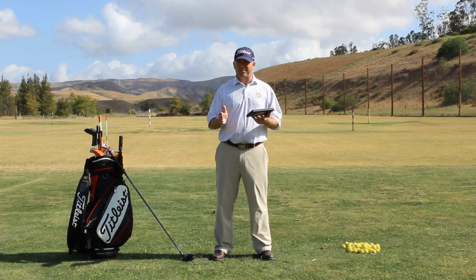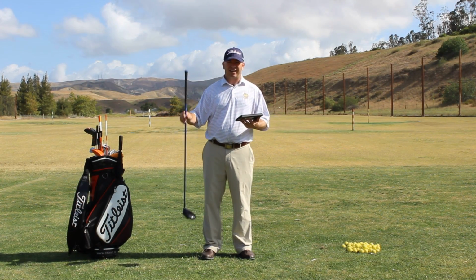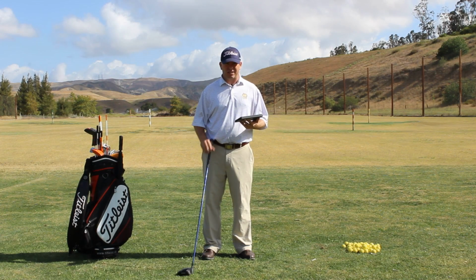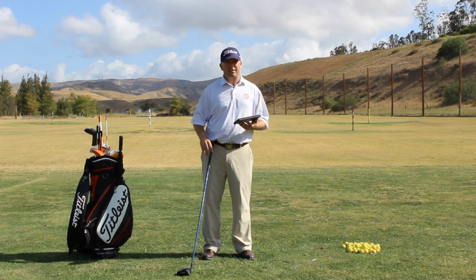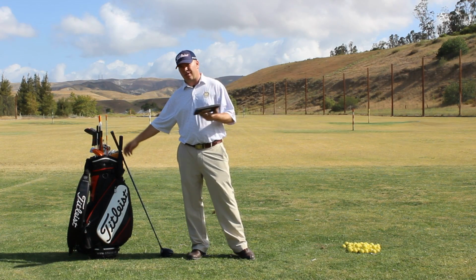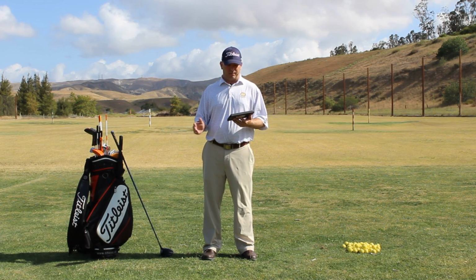Now, it's important to keep in mind that this driver here is fit for me, not with an angle of attack of 0 or -2. My usual angle of attack is +5. So there's a large discrepancy in the yardage for myself because of how this driver is fit for me.